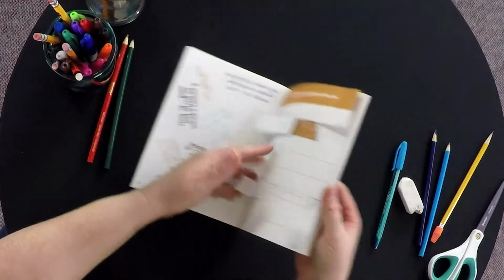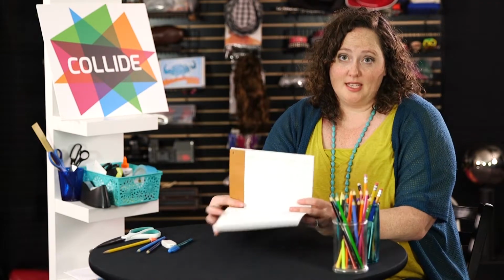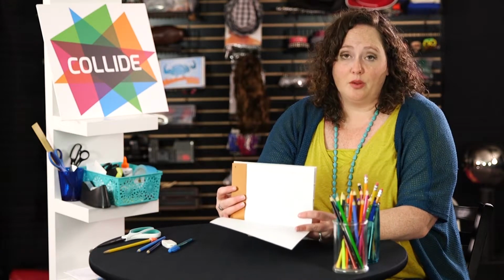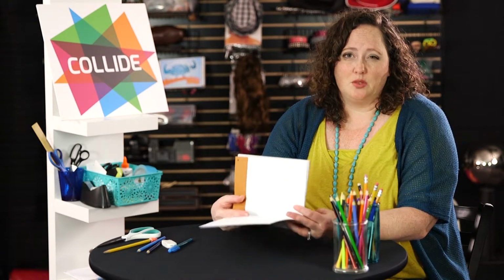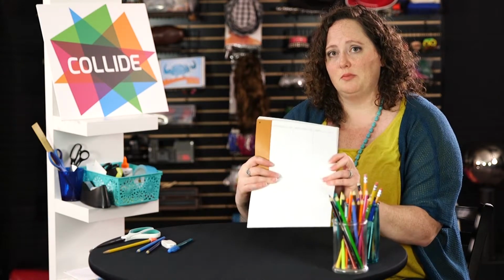Now, in the back of the Crashbook on page 64 is a place for you to record prayer requests and praises. Now, you can do this every week if you'd like, or just once a month or something like that. But that'll be a good reminder for students to pray for people.